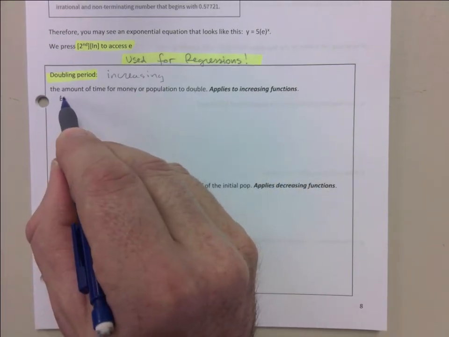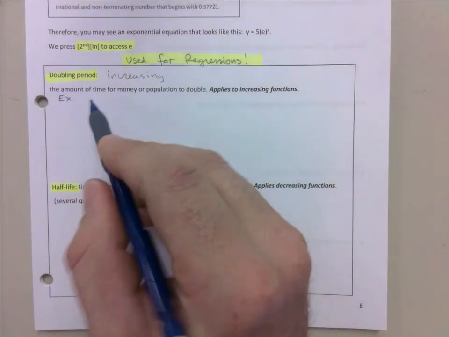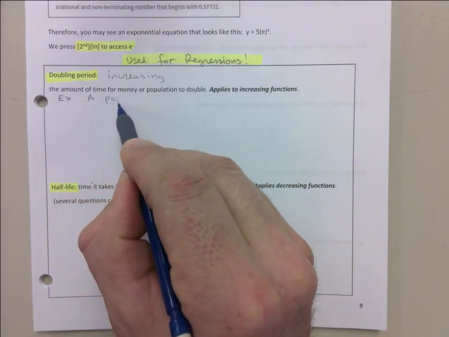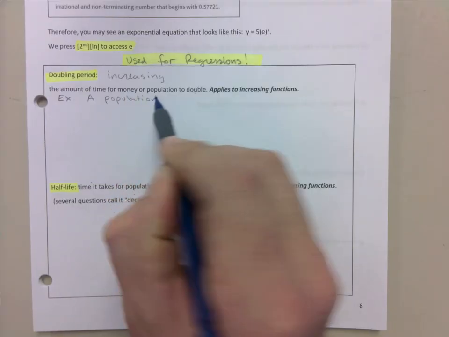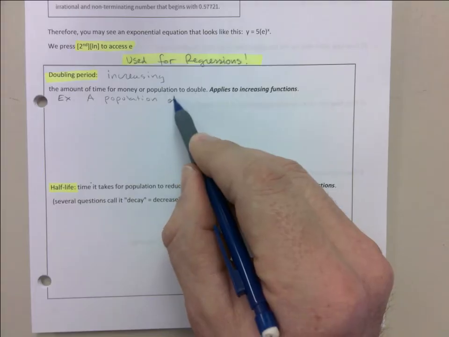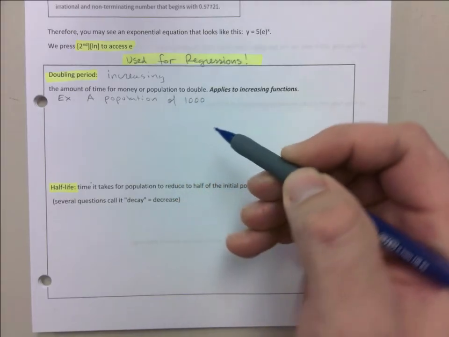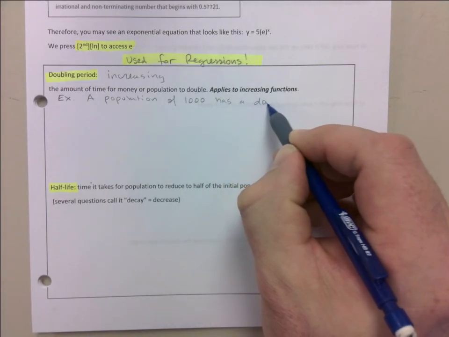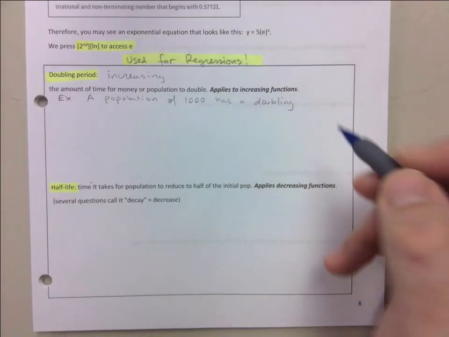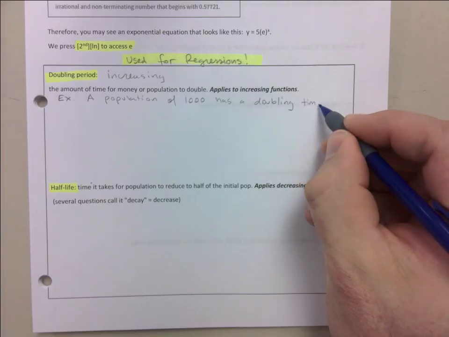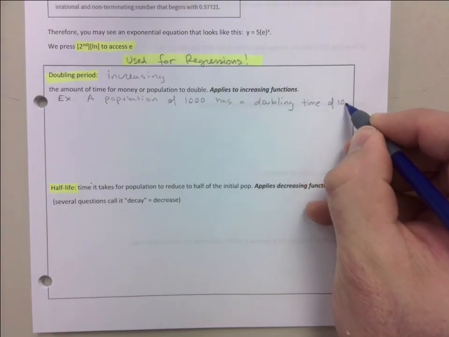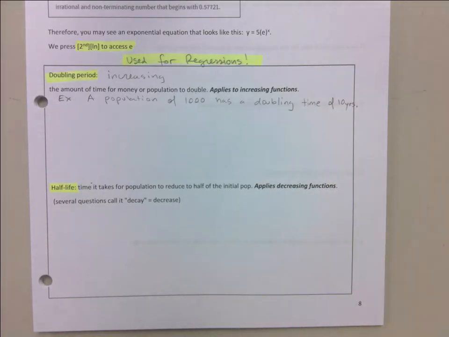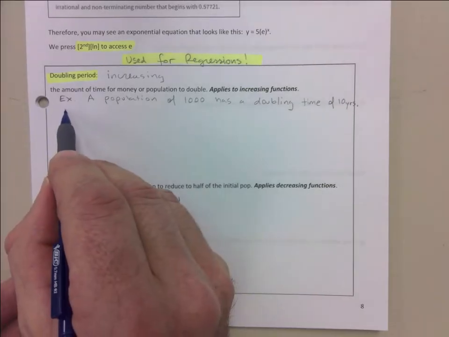Here's your example. A population of 1,000 has a doubling time of 10 years. Determine the equation.